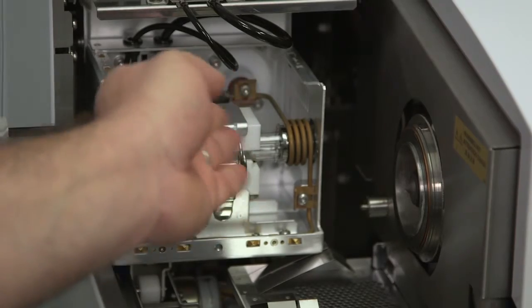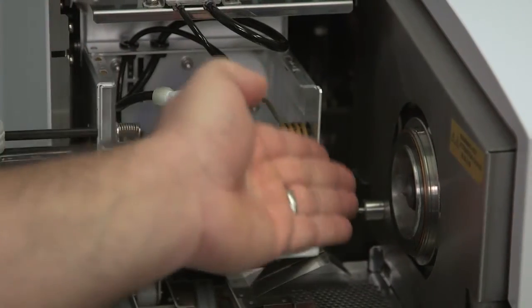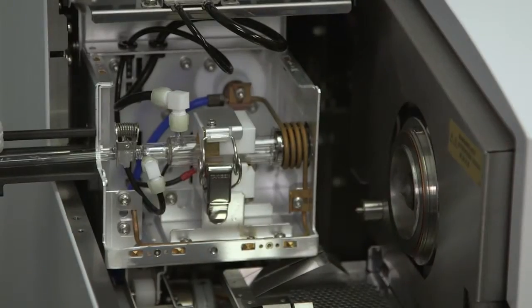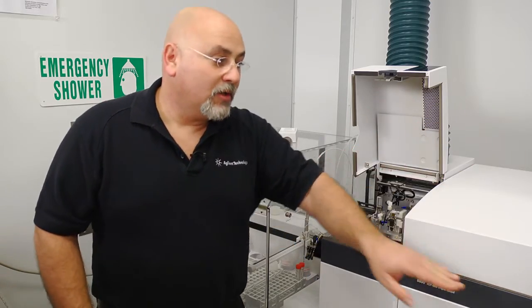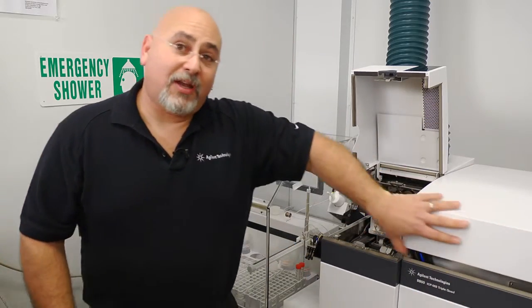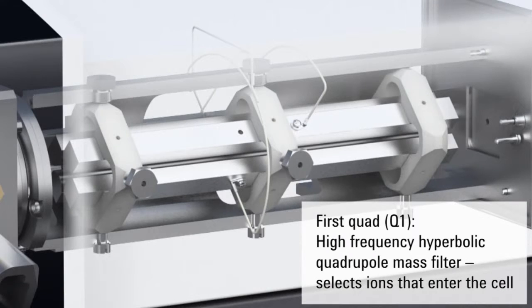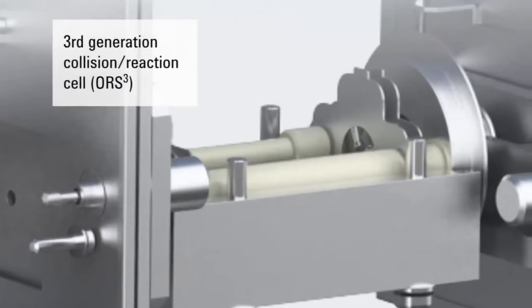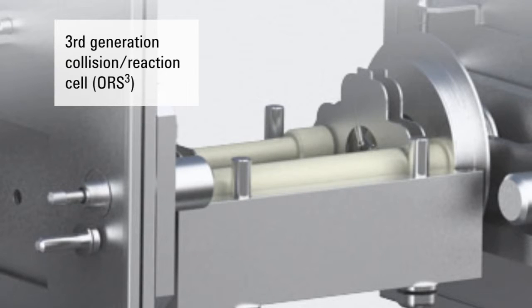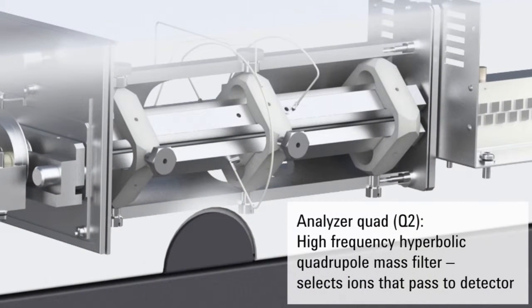After the sample gets ionized, the ions are carried into the high vacuum region, where in the Agilent 8800 Triple Quad, we have a quadrupole, the octopole reaction system, then the second quadrupole, hence allowing for MS/MS capabilities.